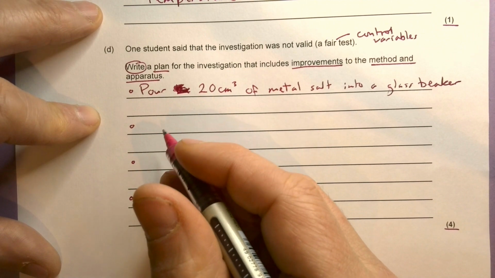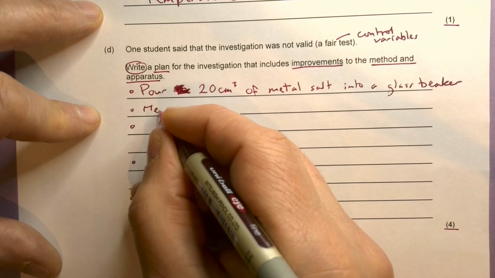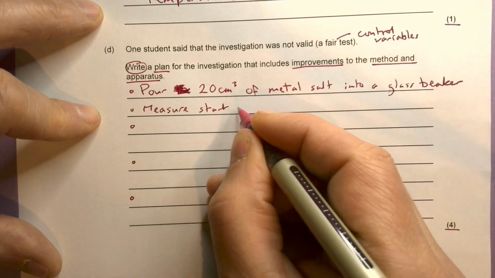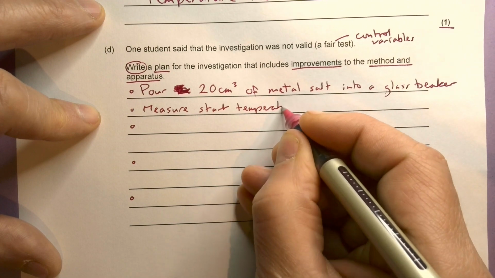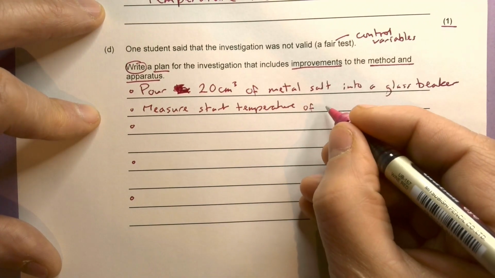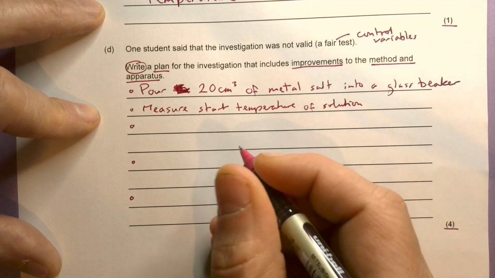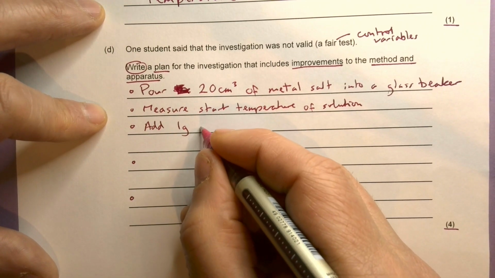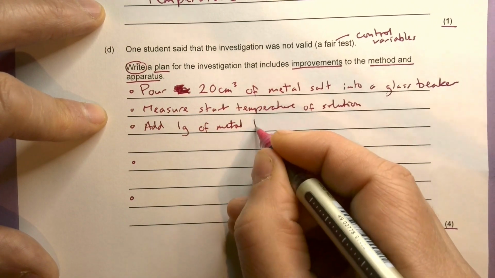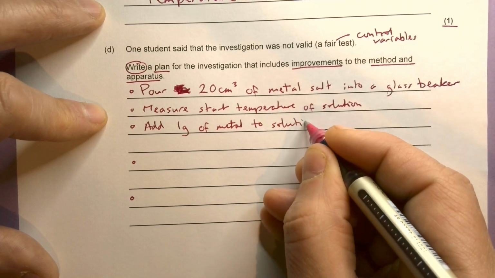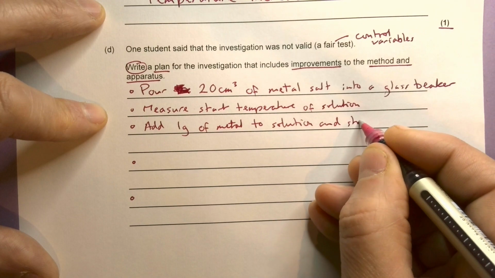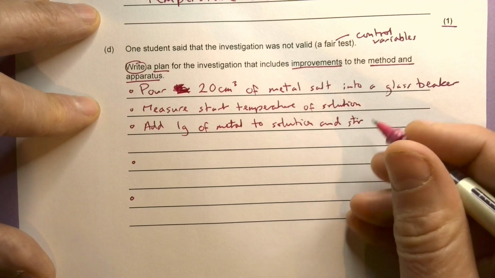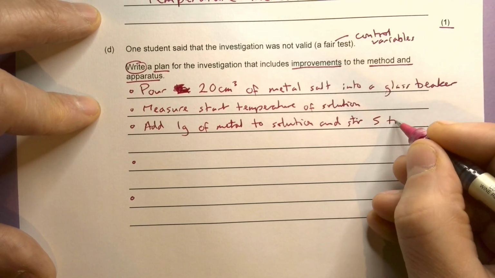We're going to measure the start temperature of the solution. We're then going to add 1 gram of metal to the solution and stir. So how many times should we stir? It's not just stir, we're going to say exactly how many times, and stir, I don't know, 5 times. Same.